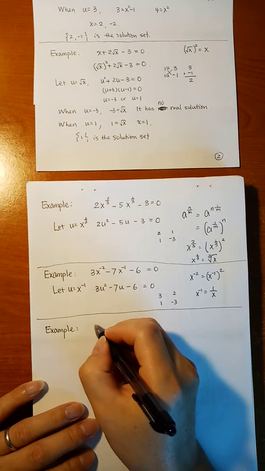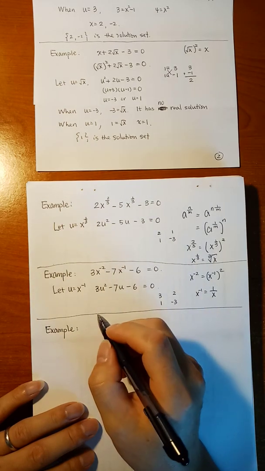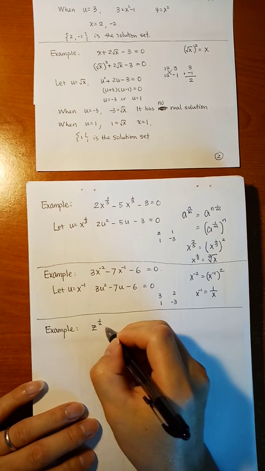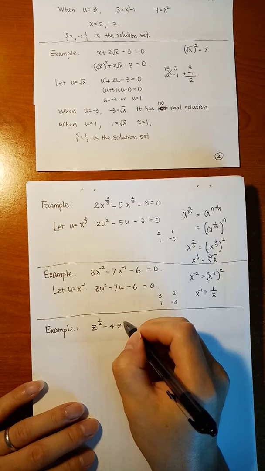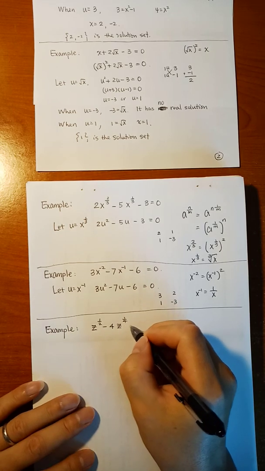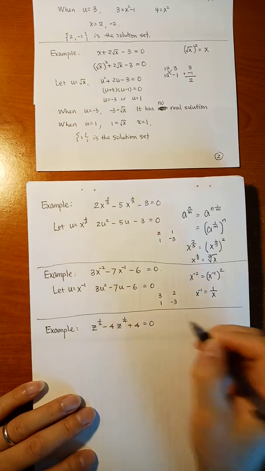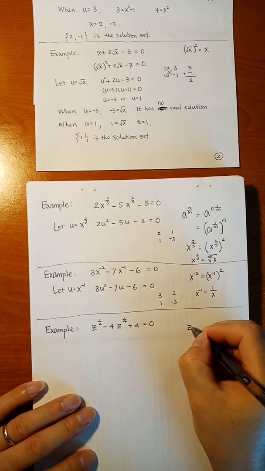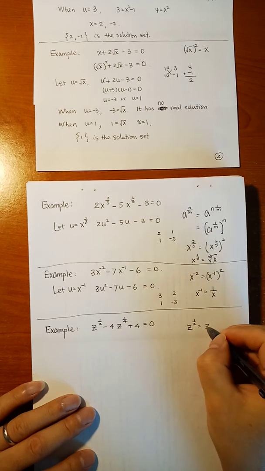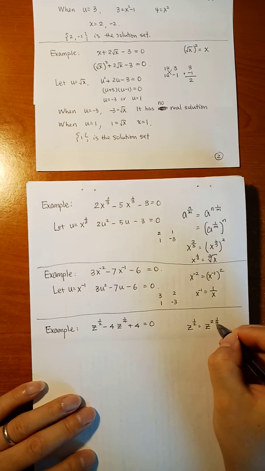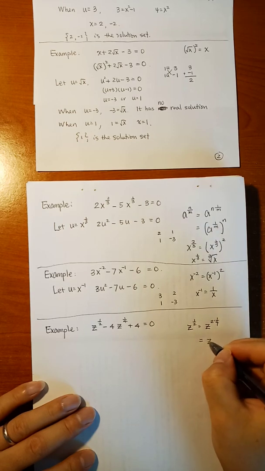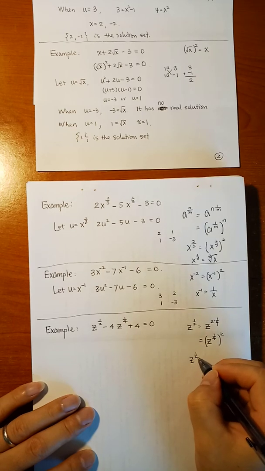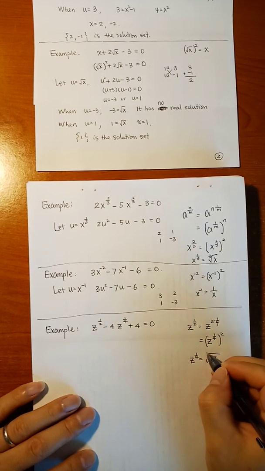Let's see this one. z^(1/2) minus 4 z^(1/4) plus 4. For this one, you should realize that z^(1/2) is z to the 2 times 1/4. It then becomes z^(1/4) squared. And here z^(1/4) is the 4th root of z.